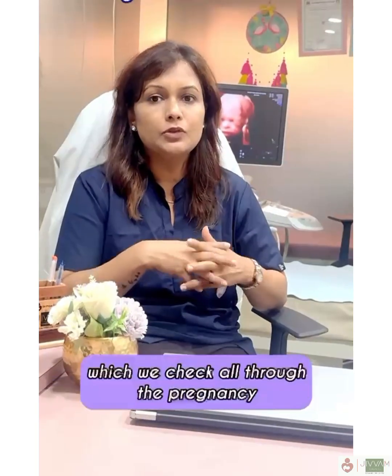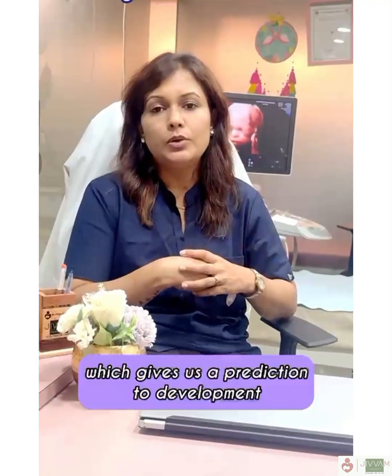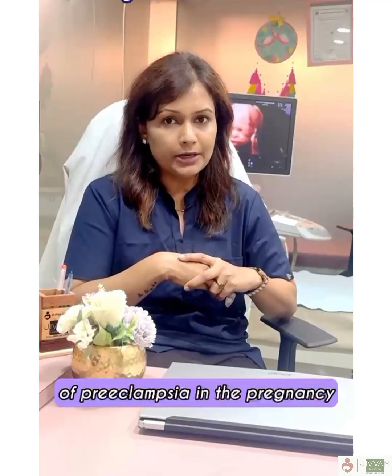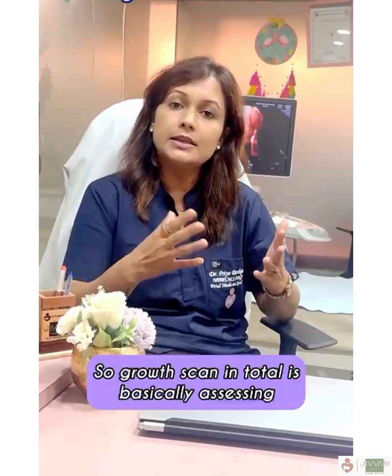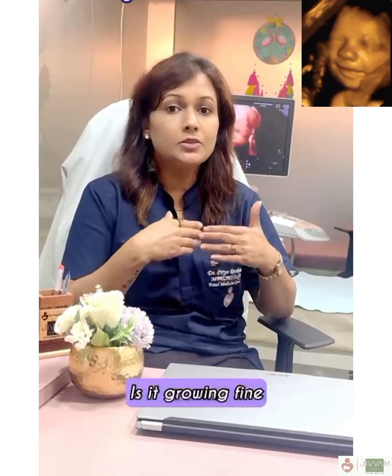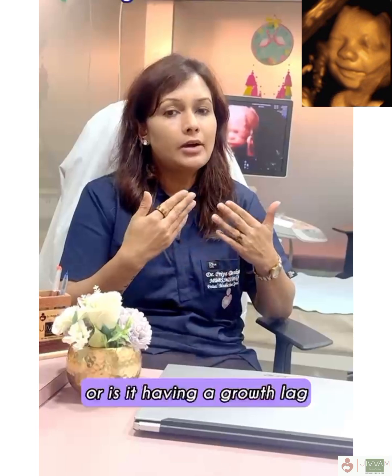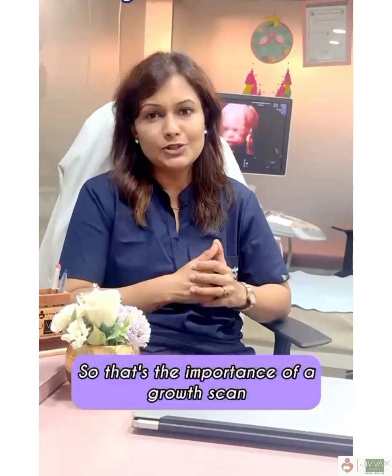Uterine Doppler is something which we check all through the pregnancy, right from the NT scan to the anomaly scan, which gives us a prediction of the development of preeclampsia in the pregnancy. So a growth scan in total is basically assessing how our fetus is growing inside the uterus. Is it growing fine, or is it having a growth lag, or is it growing faster? So that's the importance of a growth scan.